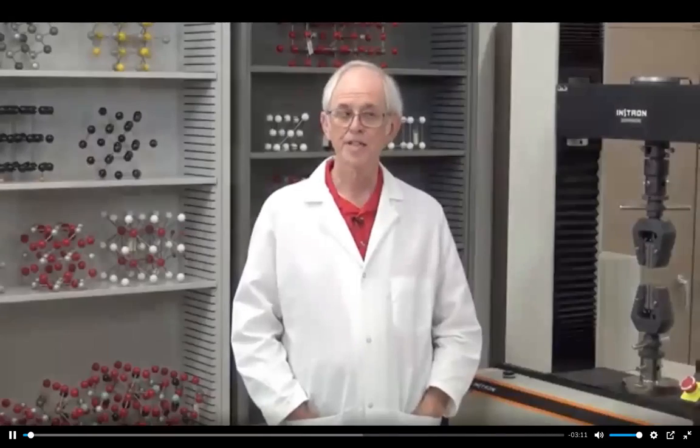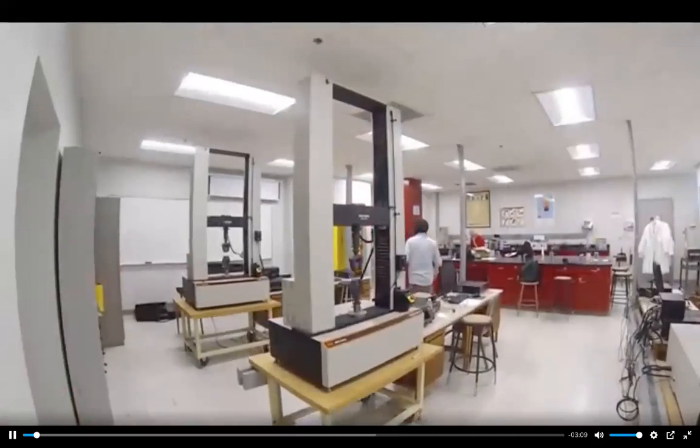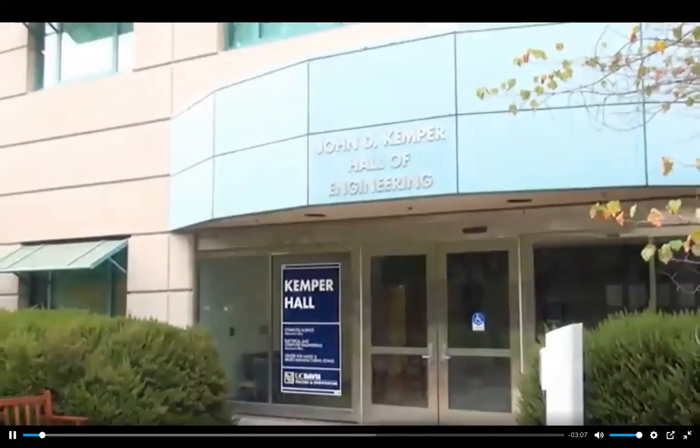Welcome back once again to the teaching laboratories here in Camper Hall on the UC Davis campus. In this segment, we're going to talk about fracture toughness, a concept that indicates how important it is to be aware of small defects in the material. Defects on a microscopic and even millimeter scale that can lead to catastrophic fracture.